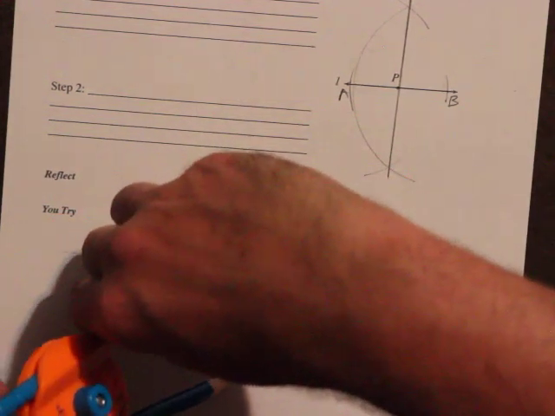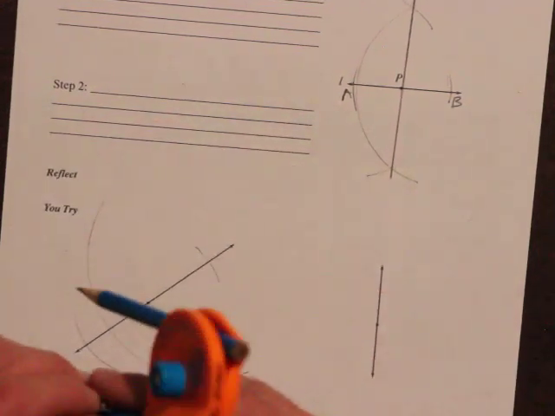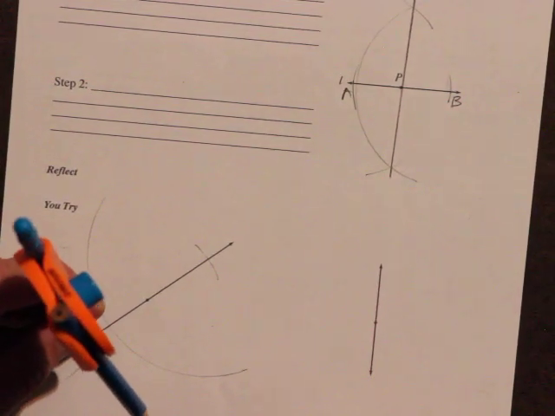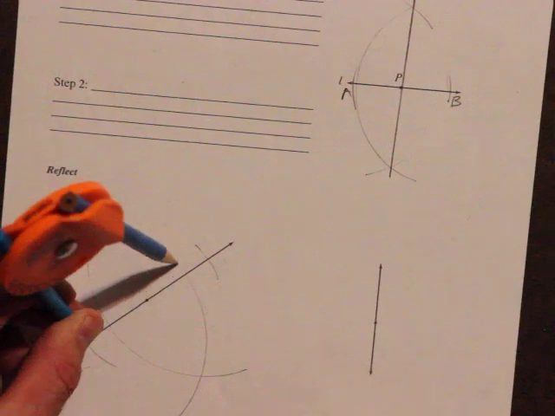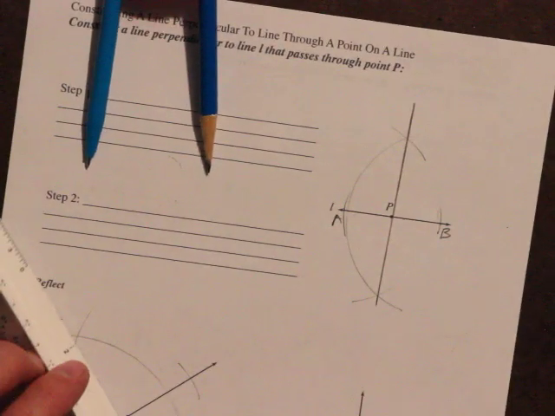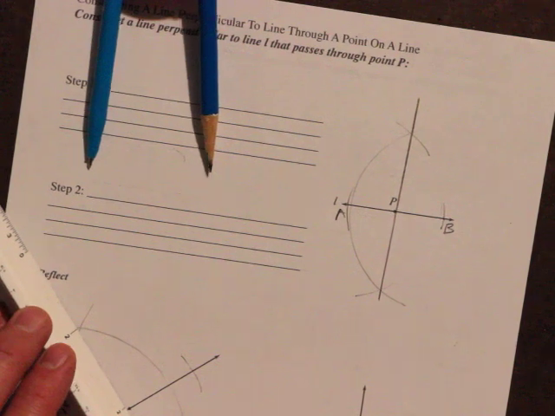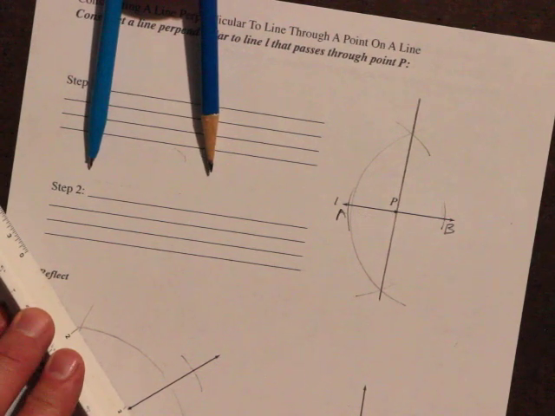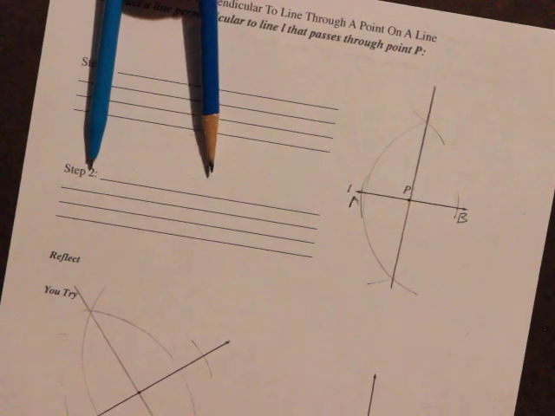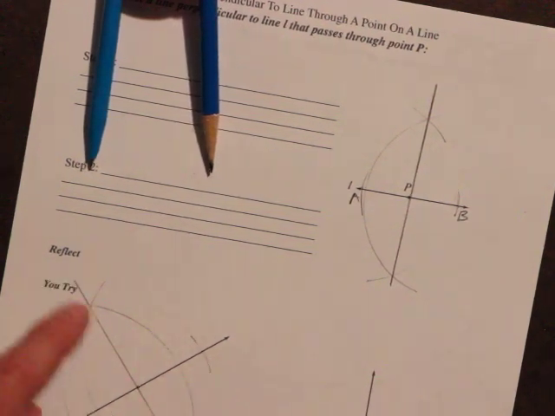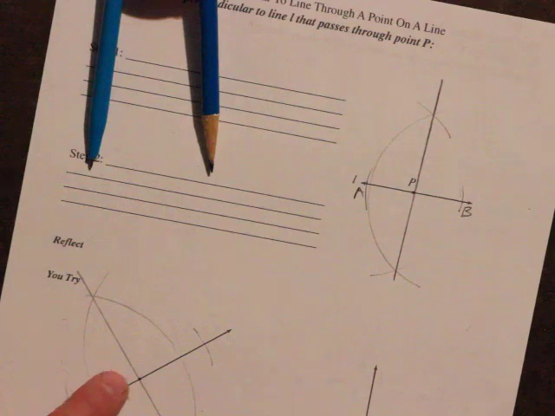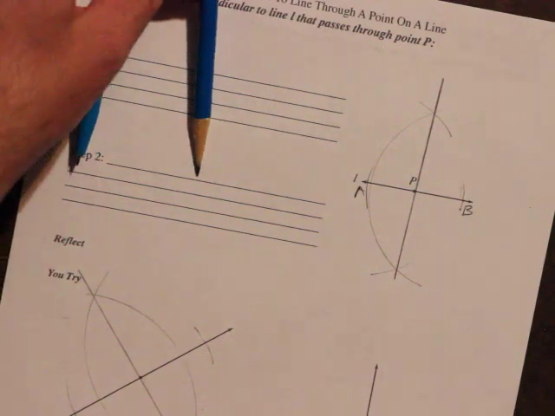So here we go. And again on this side. There we go. I'm going to connect my two points of intersection here. And I've got a line that is perpendicular to my original line and goes through point P.